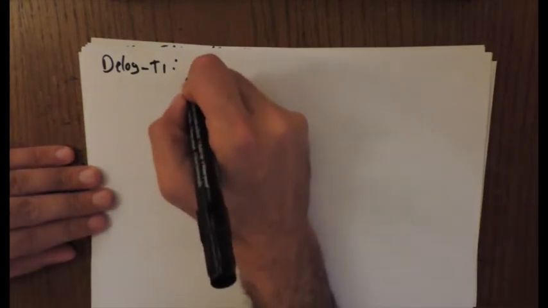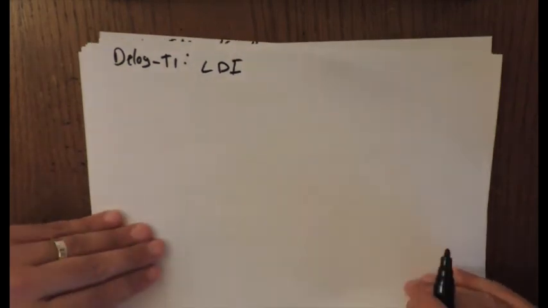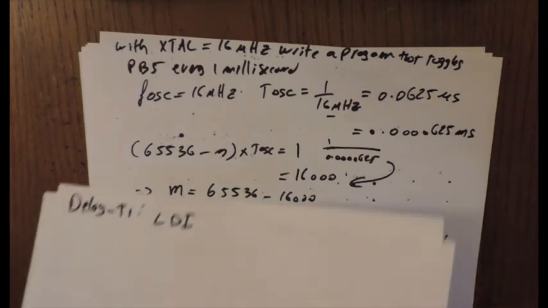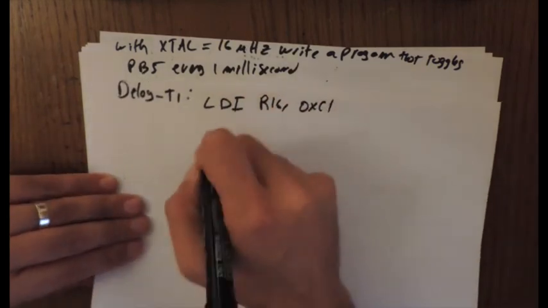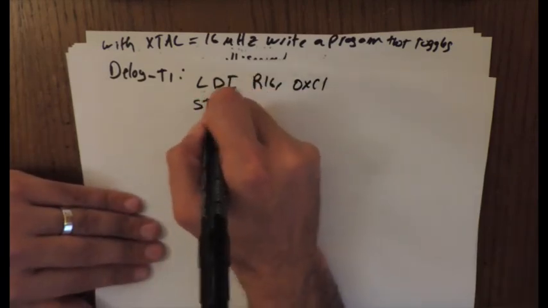Okay, so first, to configure delay_T1, I'm going to initialize the values I have. The values I have are 0xC1 and 0x80. So LDI R16, 0xC1, and then I'm going to use STS in this case.